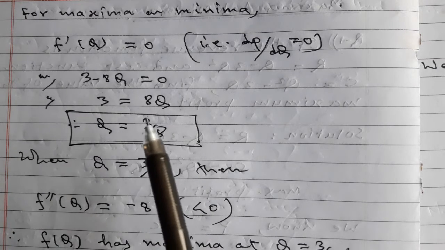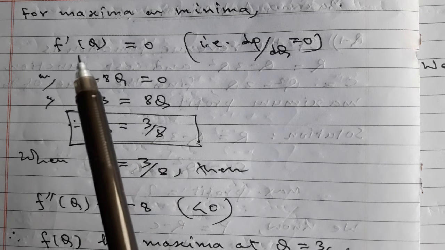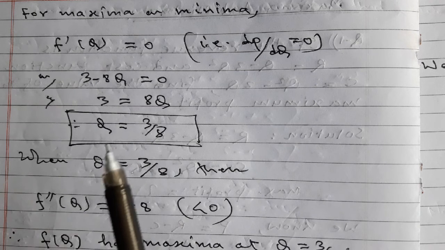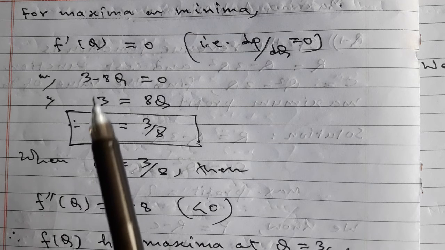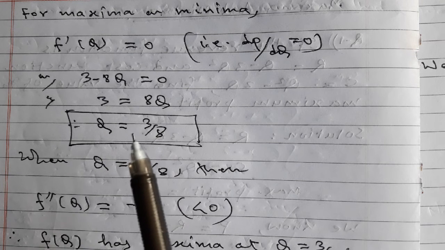That means q is the critical point, or we can say q is the stationary point where the value of f(q) has maxima or minima. Now to determine whether the function has a maxima or minima, we put the value of q in the second derivative.